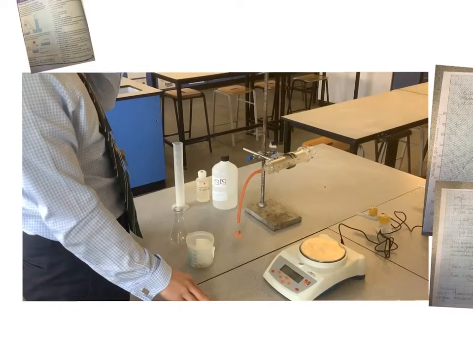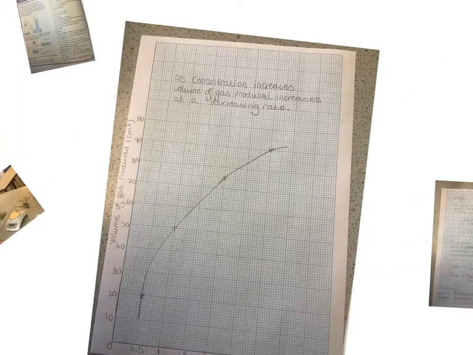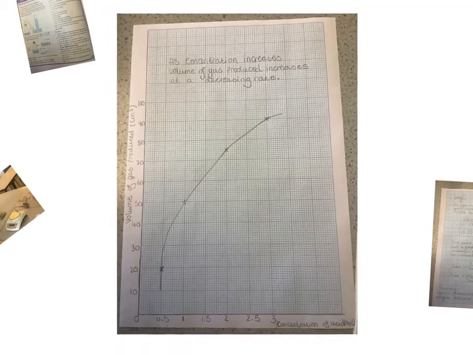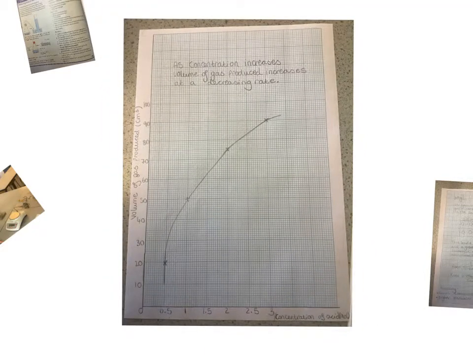We're going to look through what you would then do once you've got your set of results, which is draw a graph of your results, which I then plotted here. Concentration would go along the bottom. So you've got different concentrations of acid. The higher the concentration, the more particles there are, remember, and then looking at how much the volume of gas is collected over a period of time.